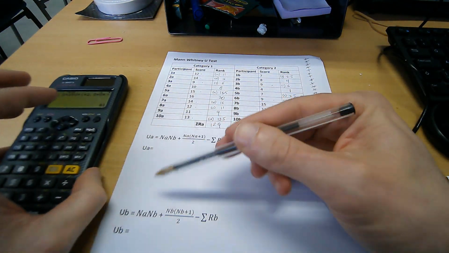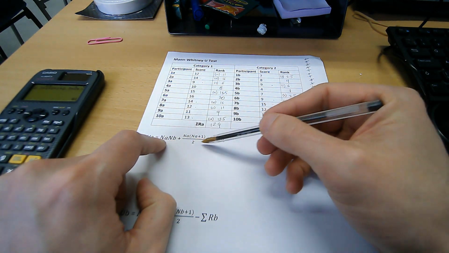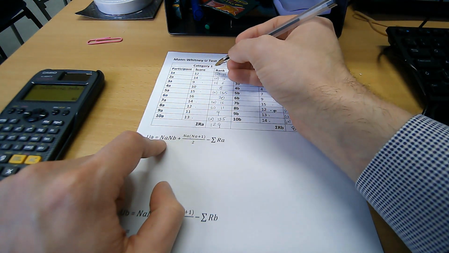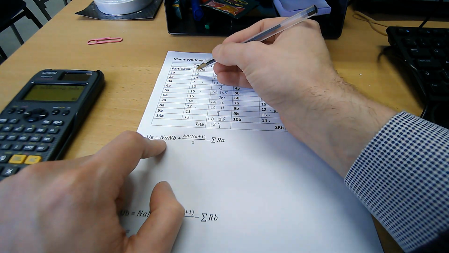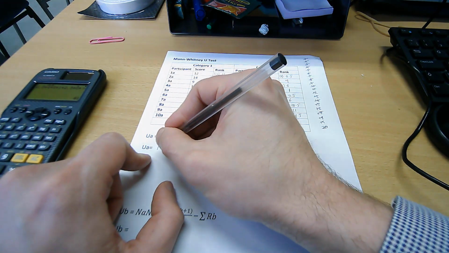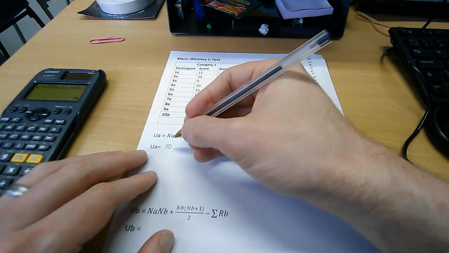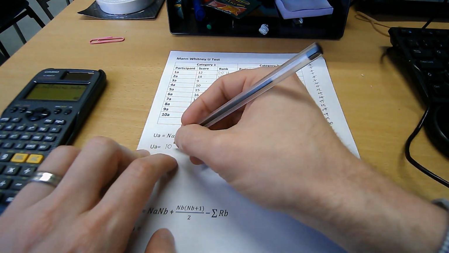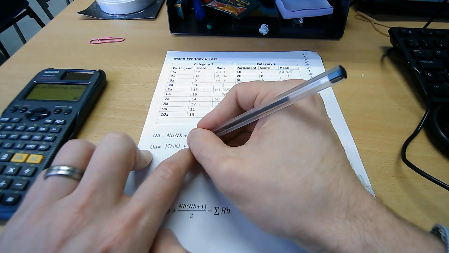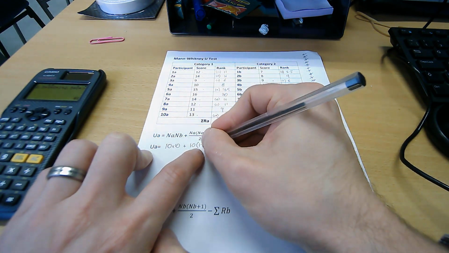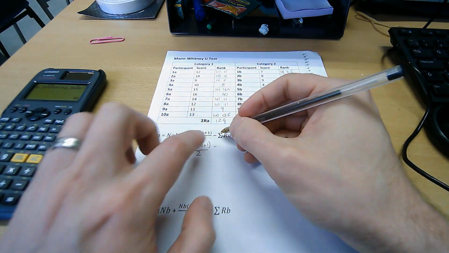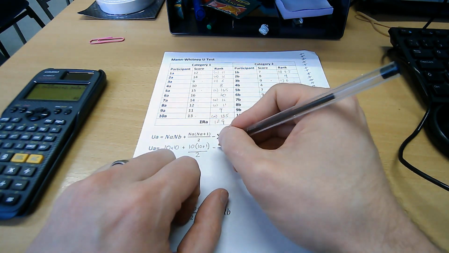Now we're going to do our UA and UB. So this looks like a really complicated formula, but it's actually quite straightforward. NA is the number of numbers in category A over here, category 1. So we know there are 1, 2, 3, 4, 5, 6, 7, 8, 9, 10. So there's 10 numbers. There's also 10 numbers in category B. So that's just 10 times 10, plus that number again, 10 times 10 plus 1, divided by 2, minus sigma RA, which is 129.